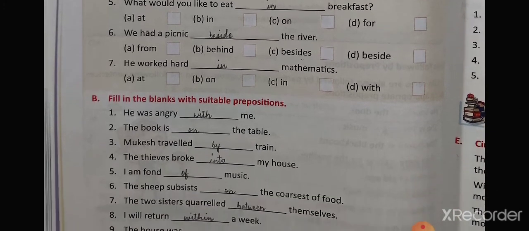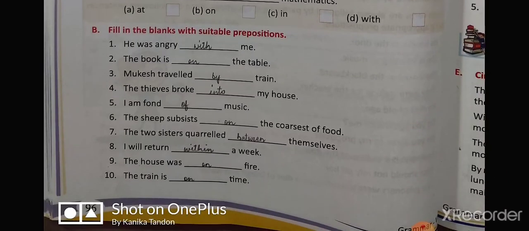Next is fill in the blanks with the suitable prepositions. He was angry with me. The book is on the table. Mukesh travelled by train. The thieves broke into my house. I am fond of music. The sheep subsist on the corset of food. The two sisters quarrelled between themselves. I will return within a week. The house was on fire. The train is on time. Coming on to the next page.